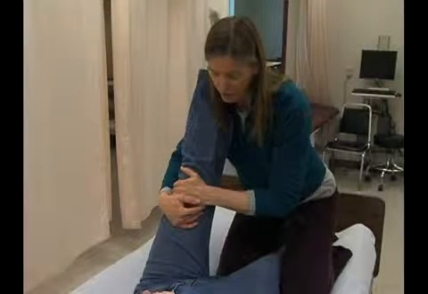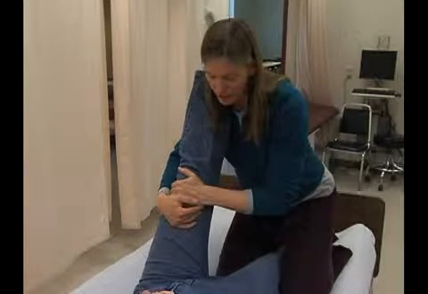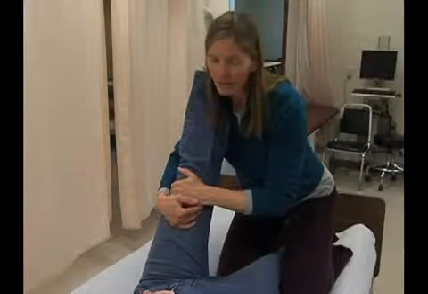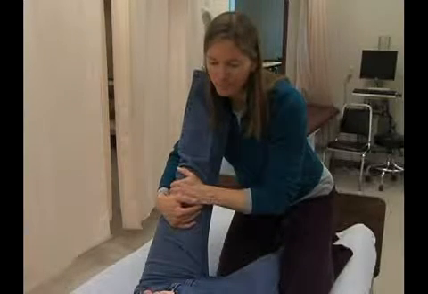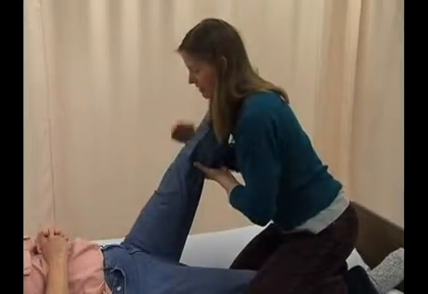And for stretching, you want to hold it between 30 and 60 seconds, or if it's a patient that has spasticity, you want to hold it longer for about 2 minutes. All right, and lower that leg back down slowly.